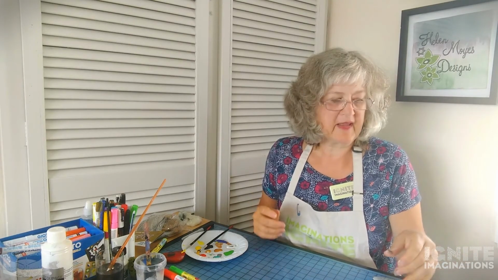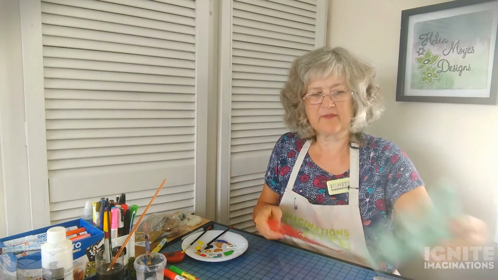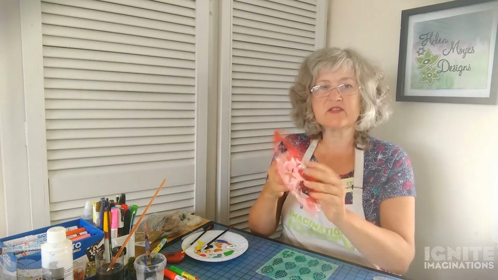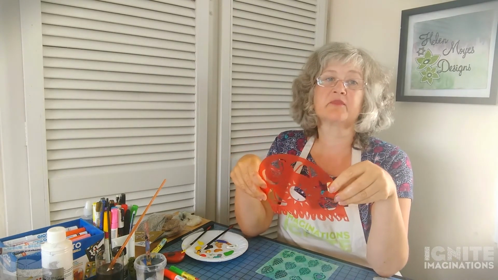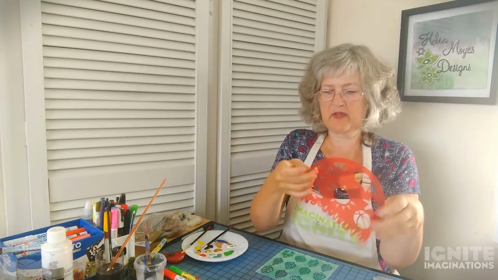So the final way is to use a stencil. So I've got a few stencils here of trees. And also this one came in a children's magazine, and they're really good sources of pictures as well. Really like the moon in that one there.